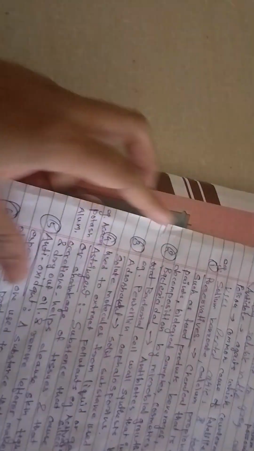One more terminology which is antidotes. Antidotes are the agents which we use for relief from the poisonous substances if they are ingested by oral route.